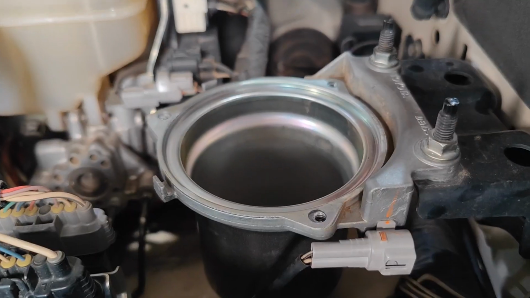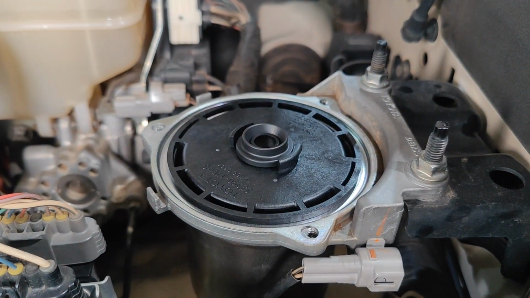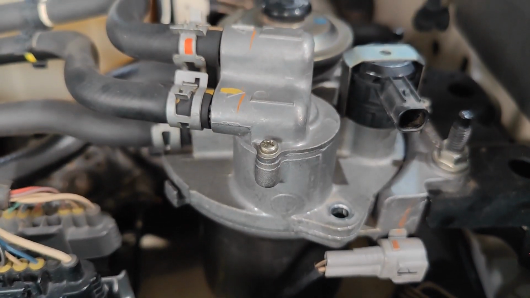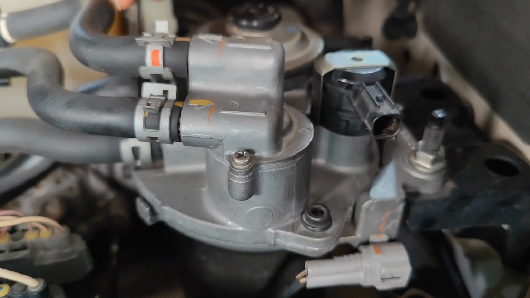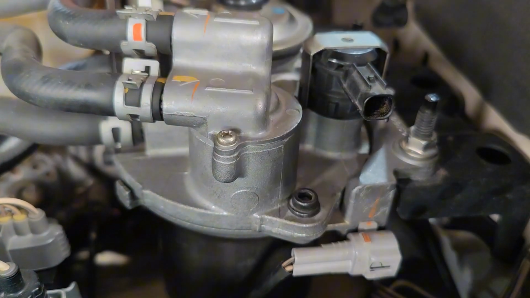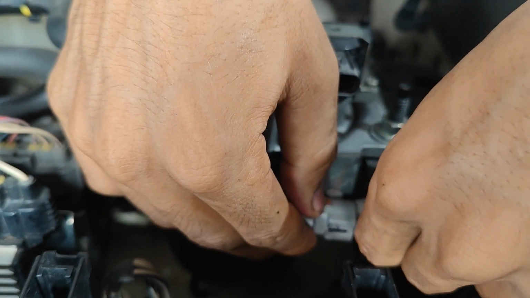This is quick and fast. Replace with the new fuel filter. Okay, we do it like this, and then install the new O-ring and the new fuel filter. Easy. I hope that when you finish watching this video, you can do it yourself. Now the installation of the fuel filter is ready.